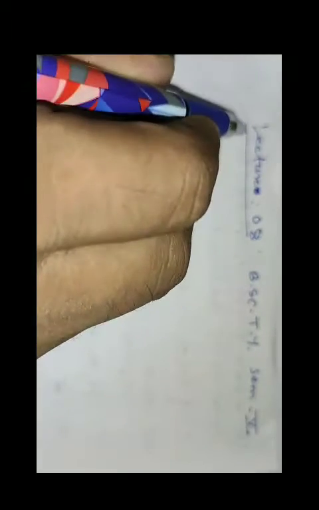You just focus on the lecture number. It is not necessary to write again and again the subject mathematics, paper linear algebra, B.Sc. TY, semester. Only B.Sc. TY. Linear algebra means semester 5. It need not be necessary to write again and again.